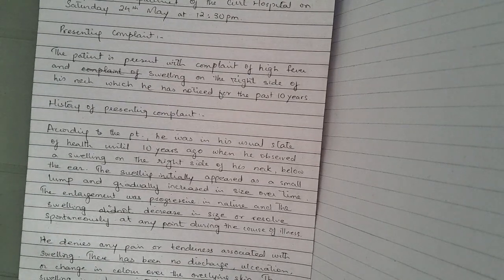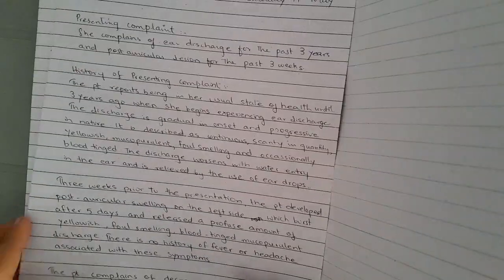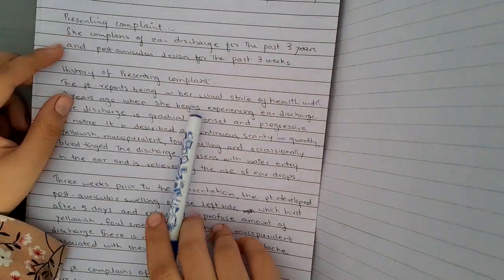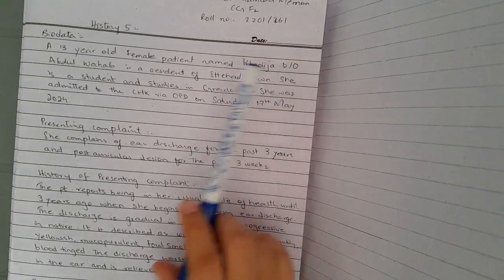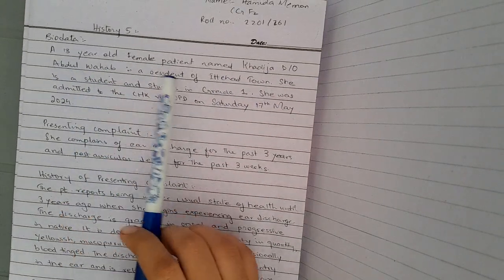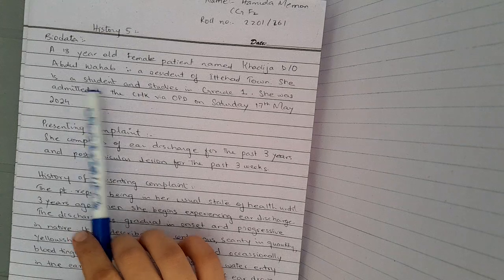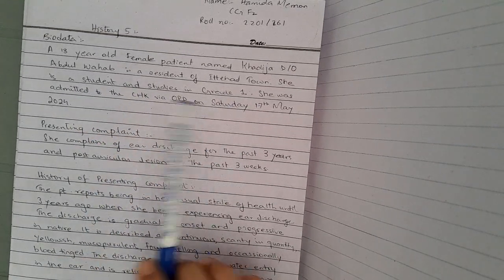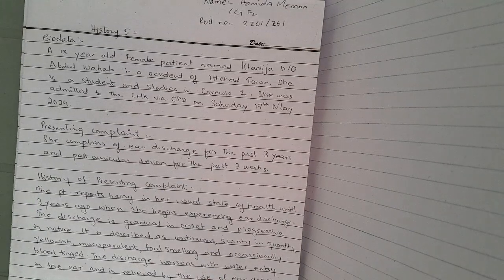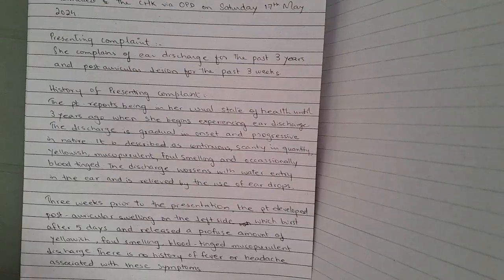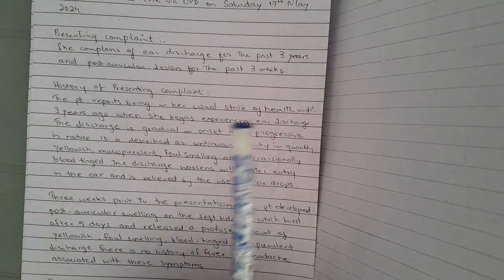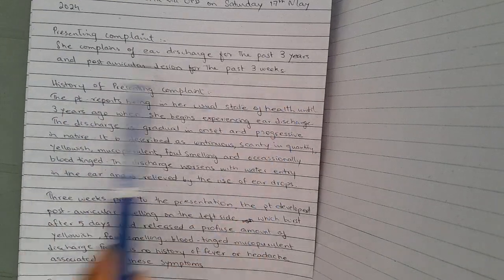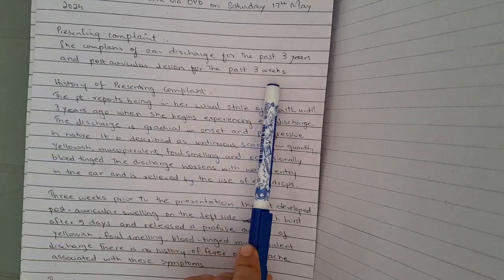Okay, what you will write in the presenting complaint is, wait a second, let us check for this because this is for ear discharge. Alright, so the same thing we have written in the biodata: her name, her gender, her age, her father's name, her residence, that she is a student, where she studies, she studies in grade 1, when she came to the OPD, which hospital, the date and the time. Okay, everything is written over here. Next we move on to the presenting complaint. She complains of ear discharge for the past 3 years and post-auricular lesion for the past 3 weeks.